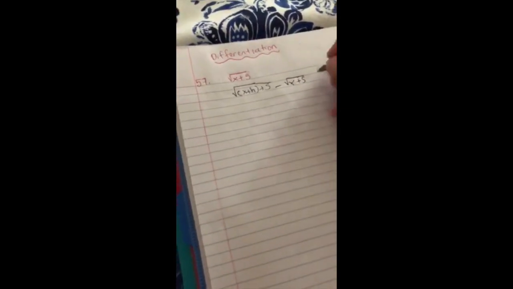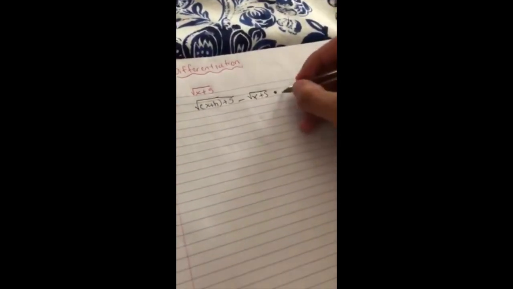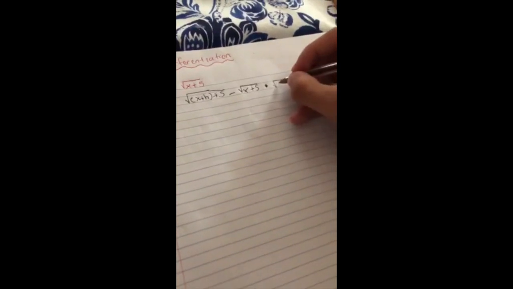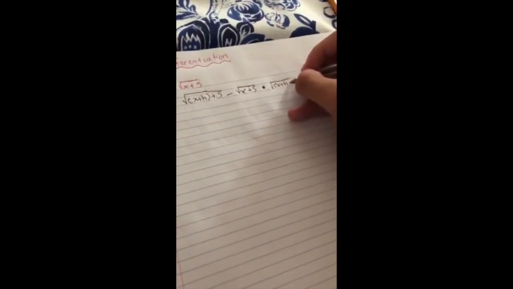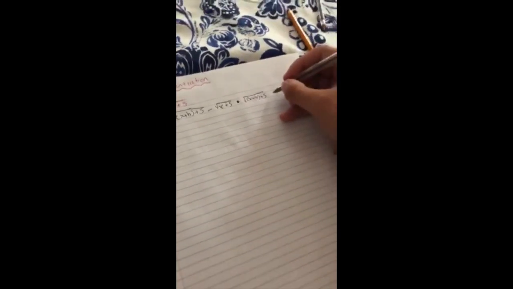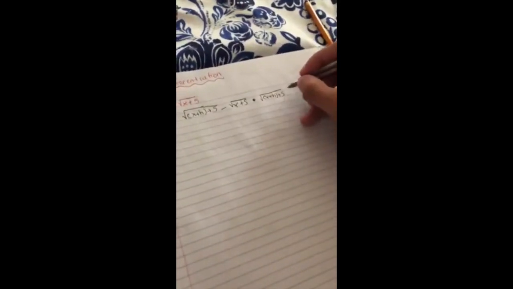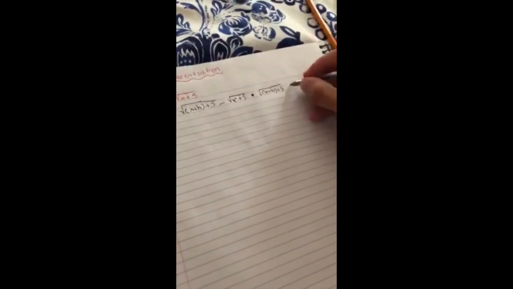But there's another thing. Whenever you have a square root, you have to cancel the square root to get to the derivative. It's like conjugating. You're going to use the conjugating method, meaning you have a negative here, you're going to put a positive here.